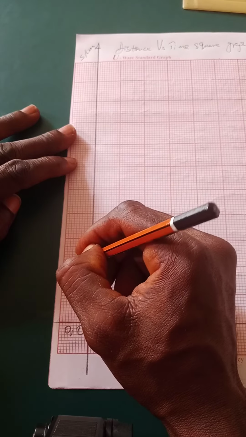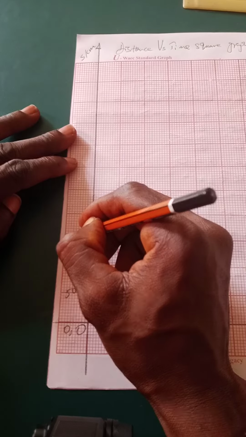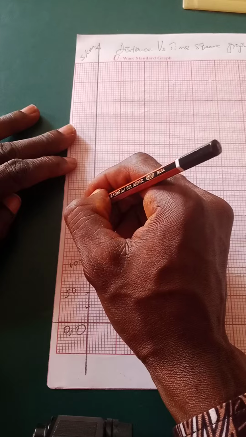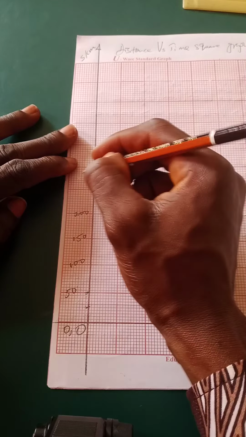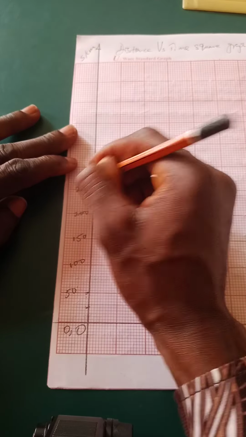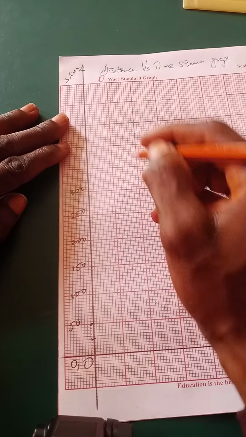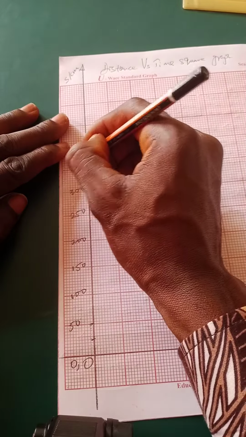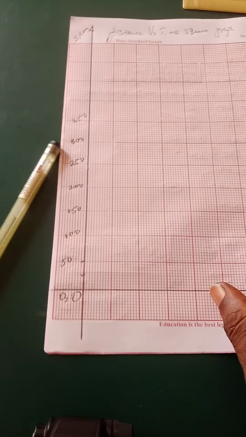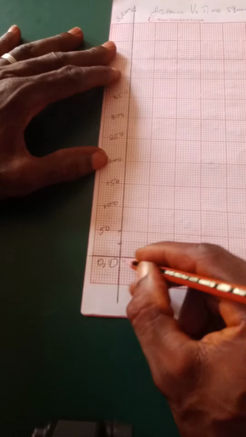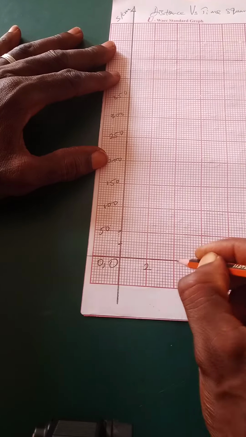This is 100. This is 150. This is 200. This is 250. This is 300. This is 350. That is it. So that is the progression. And then on this side we'll be adding 2, 2. This is from 0 to here. This is 2. 2 plus 2.